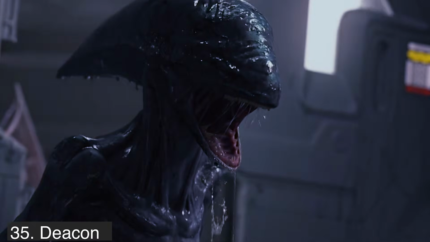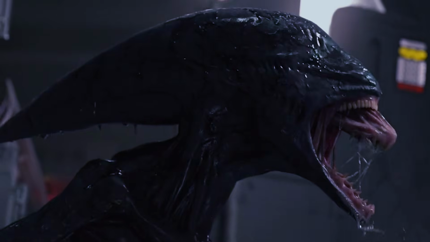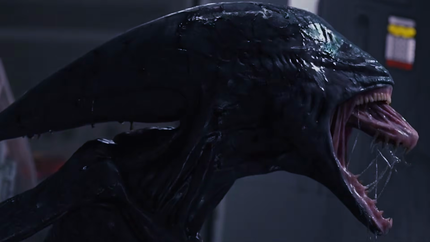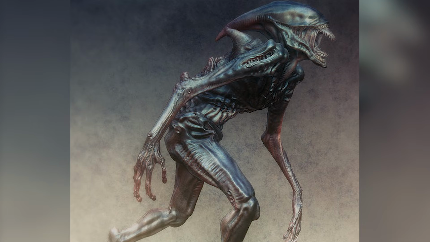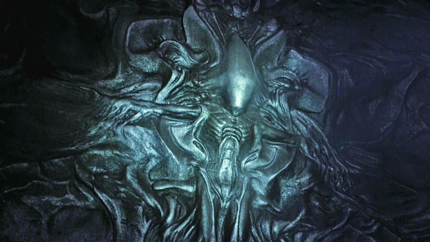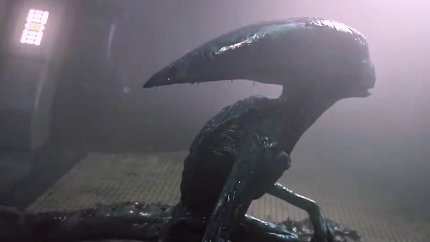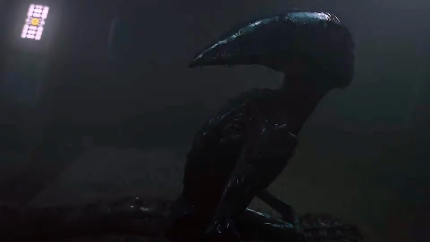The Deacon is a dark blue Xenomorph-like creature which was a result of the Trilobite impregnating the Engineer. We don't know too much about it, however, based on the mural in the LV-223 temple, Engineers used to worship Deacons, or maybe a non-violent and more sentient version of them that existed a long time ago.